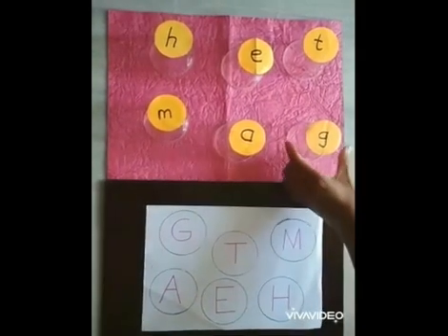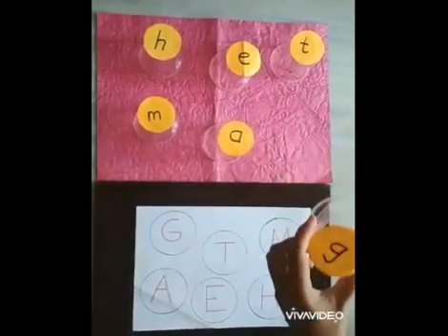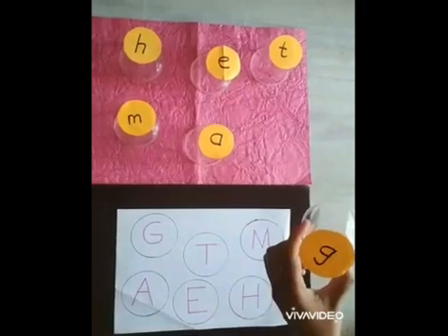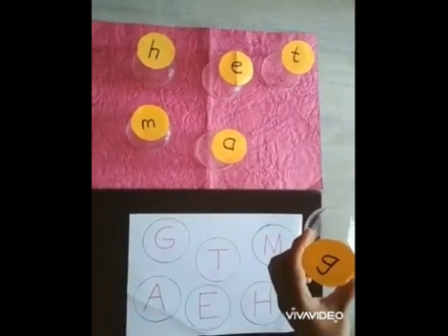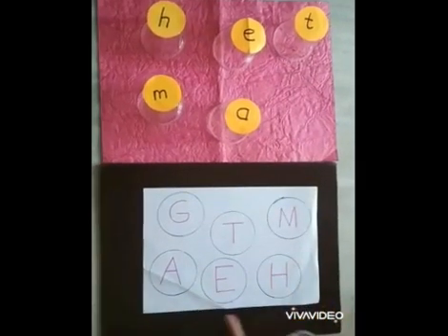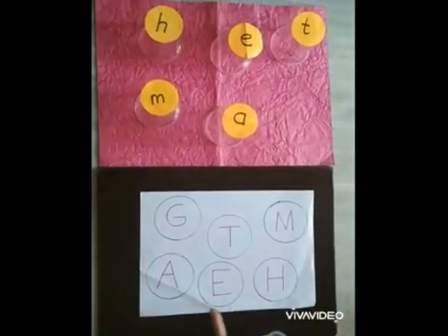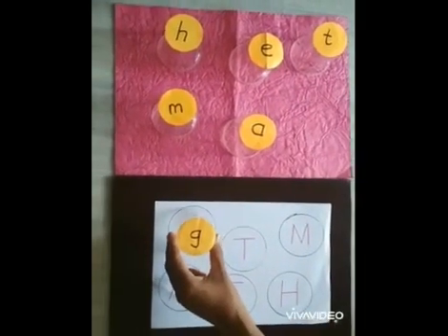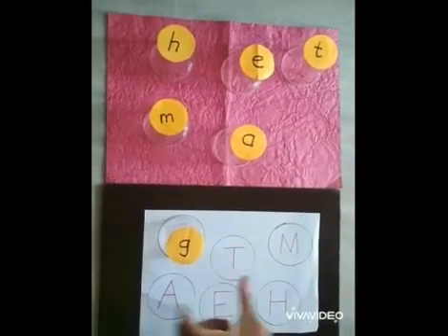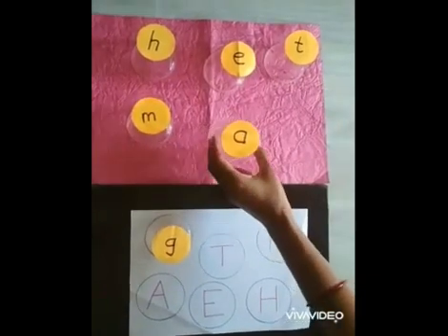First, you can take one glass, recognize the alphabet. Which alphabet is this? This is small g. Now, find where is capital G? Here, here, here. Very good. Now, keep it here.